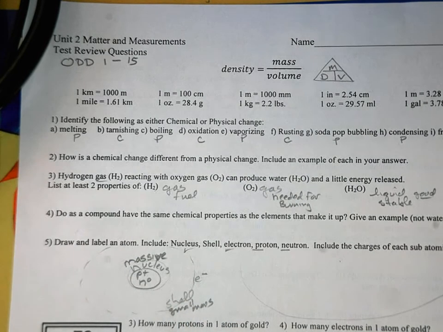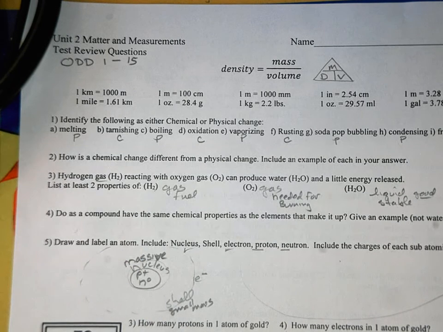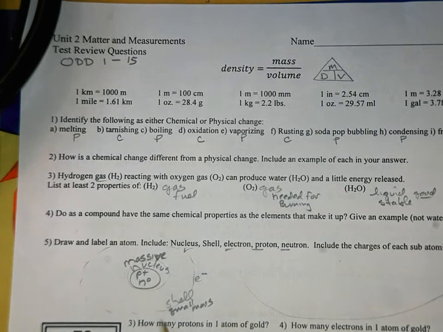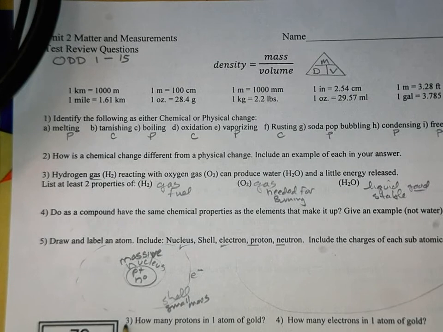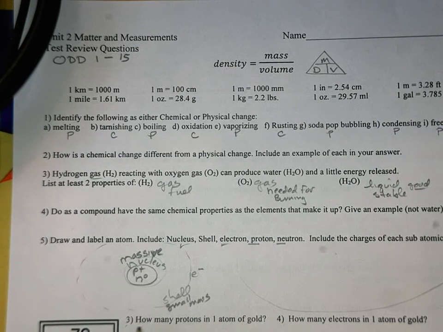Okay, moving on. Oh, wow. Geez, I'm so embarrassed. I have a typo on here. So, just go with it, everybody. This is an even number, or an odd number, so let's go. Sorry. Go figure.